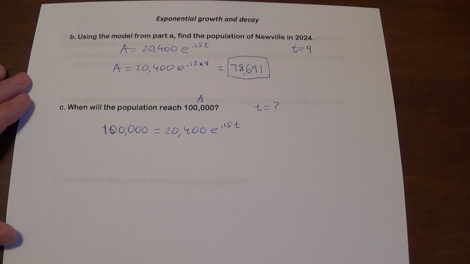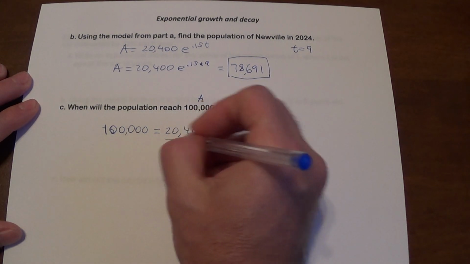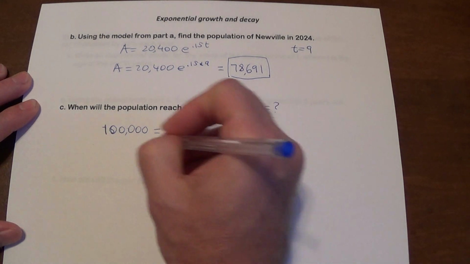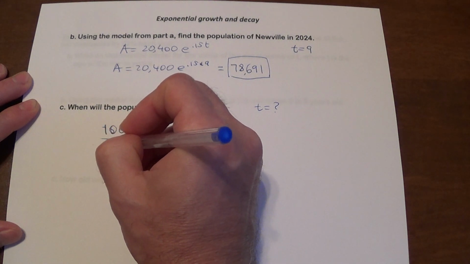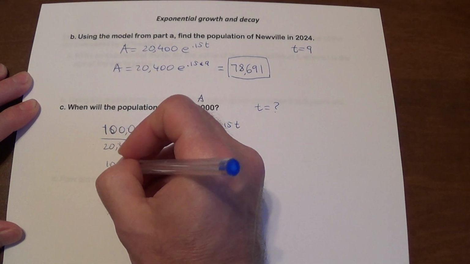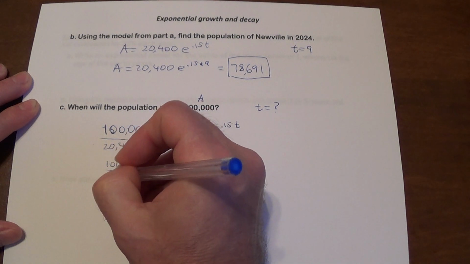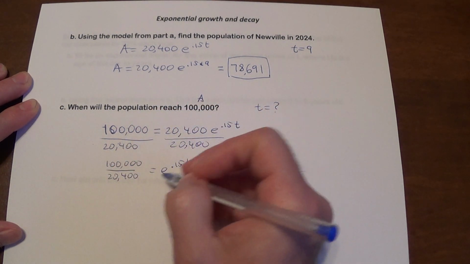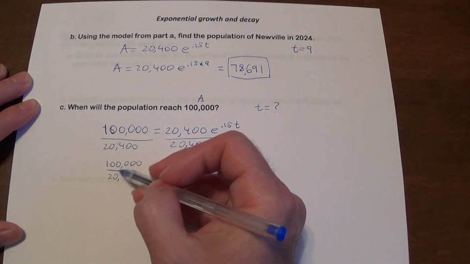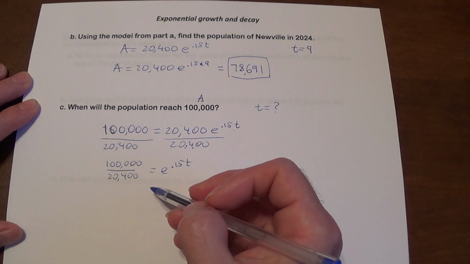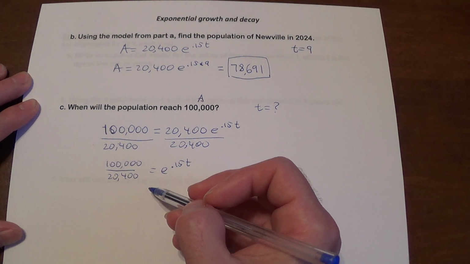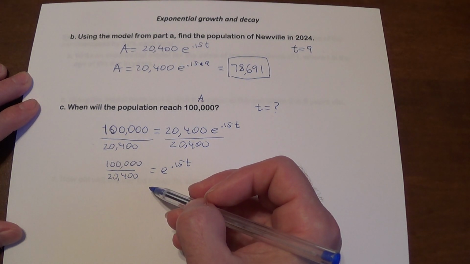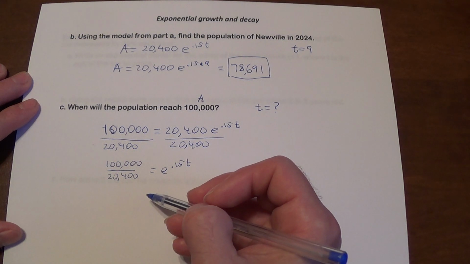This is a pretty typical form of these exponential equations, and they're all going to be done the same way. The first thing you're going to do is divide both sides by 20,400. So it's going to be 100,000 over 20,400 equals e to the power of 0.15t. Now you could divide this, but it's going to give you a decimal, and I always recommend waiting on that until the very end of the problem, and then you can just put the whole thing in the calculator.